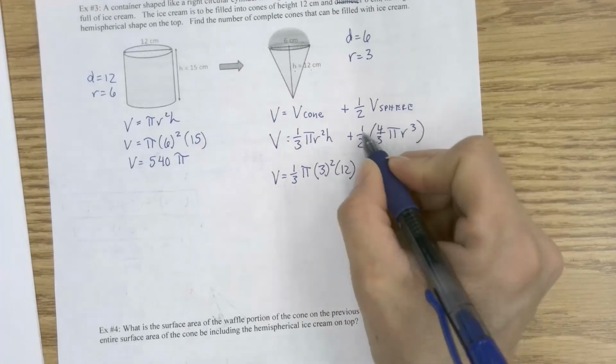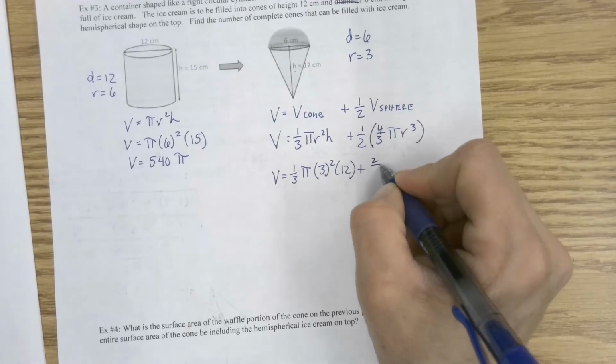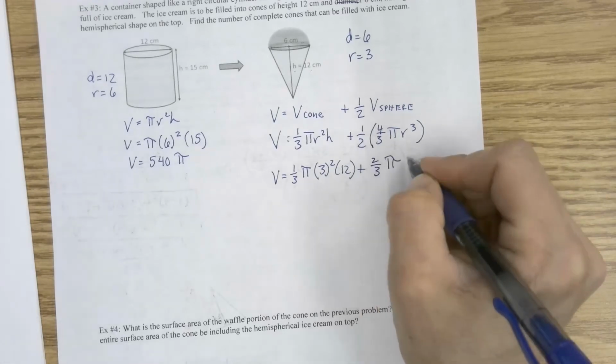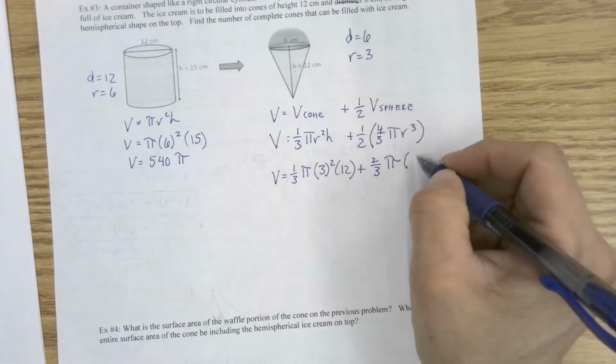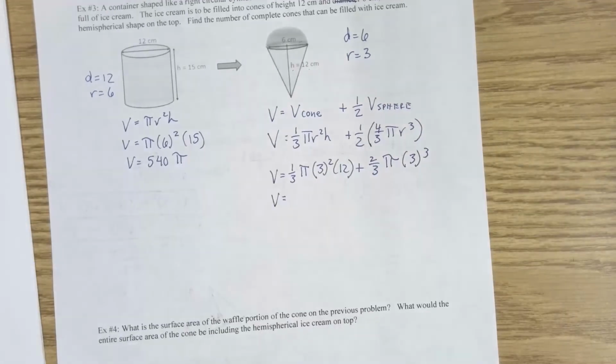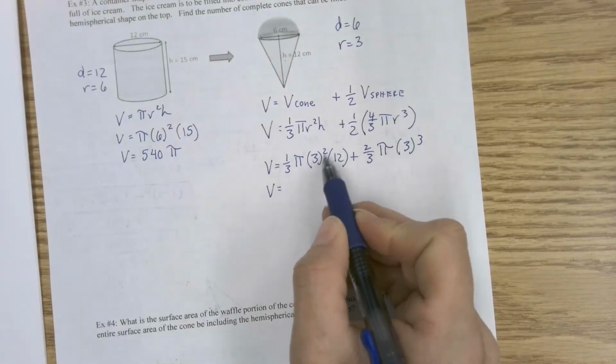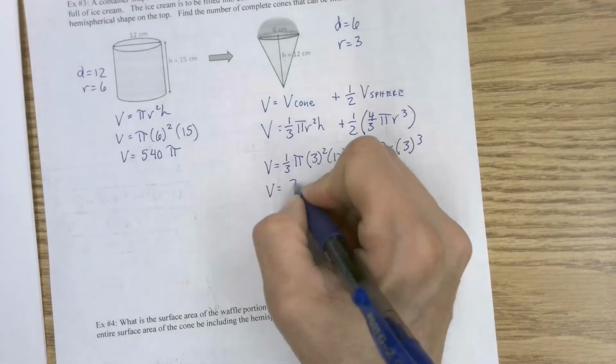plus, I'm going to go ahead and combine these in the front. So that's 4/6 or 2/3 pi times my radius, which is 3 cubed. And I'm also going to clean this up as much as possible. So 3 squared is 9. 1/3 of 9 is 3. Times 12 is 36 pi.